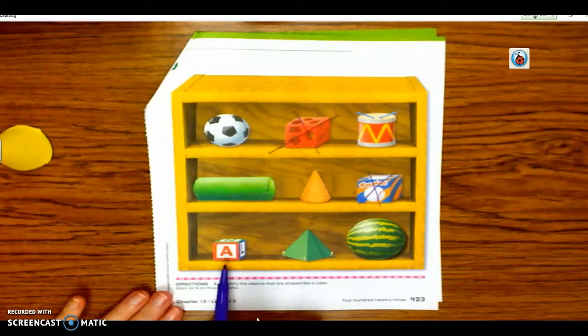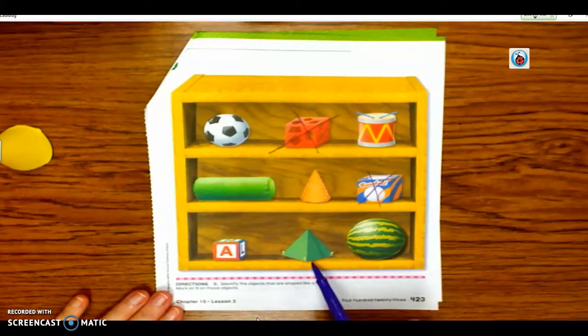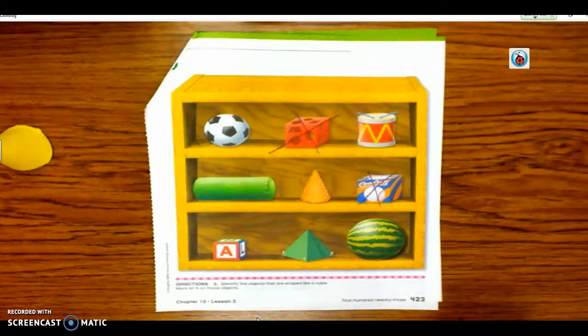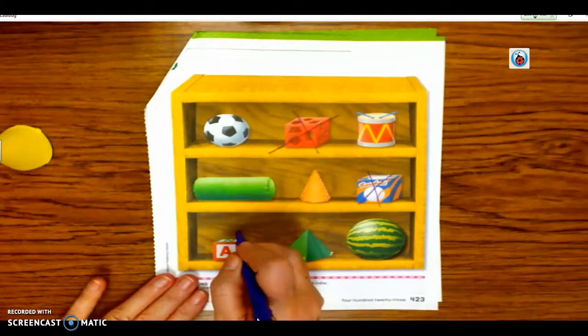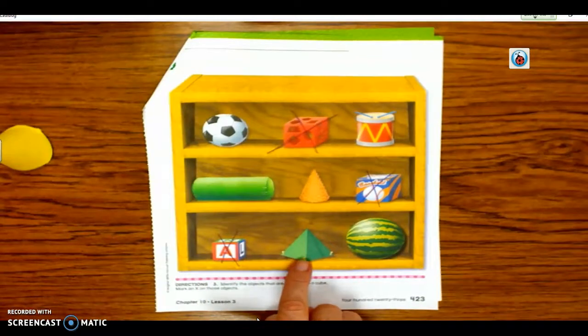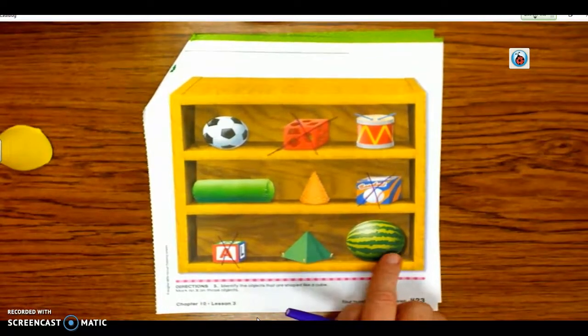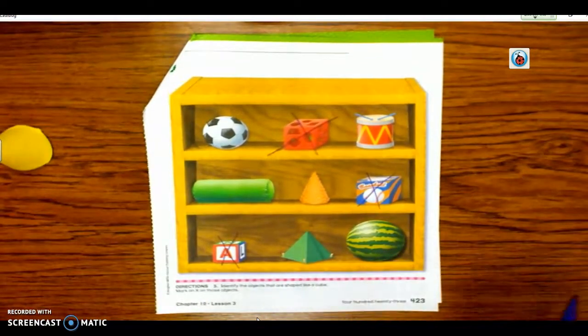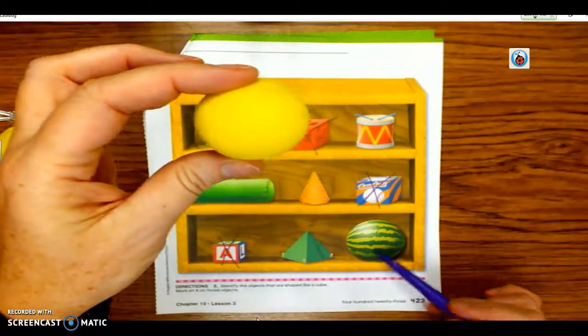All right, on the bottom shelf there's a block. This looks like a tent. This looks like a watermelon. I don't know if it's a toy watermelon or a real watermelon. Which one is shaped like a cube? The block. This tent is shaped like a pyramid, and the watermelon is shaped kind of like a sphere. This one is.